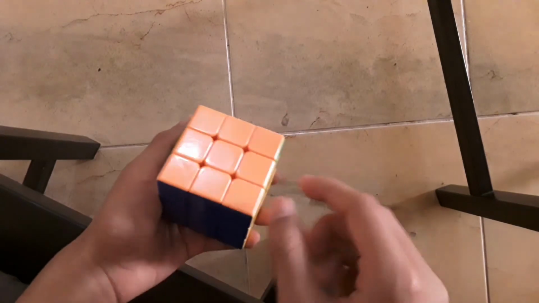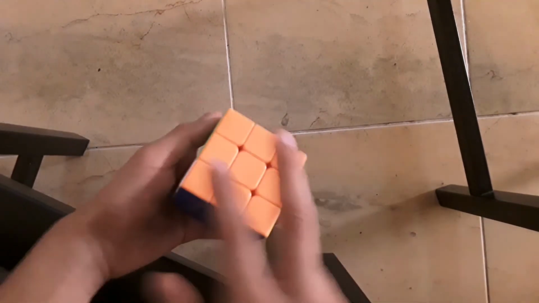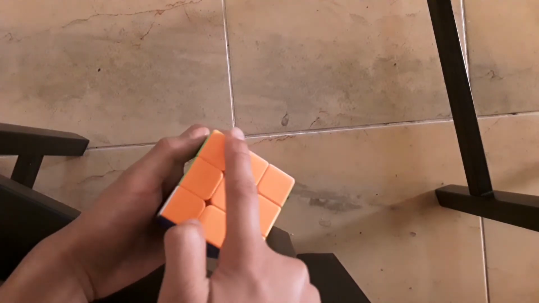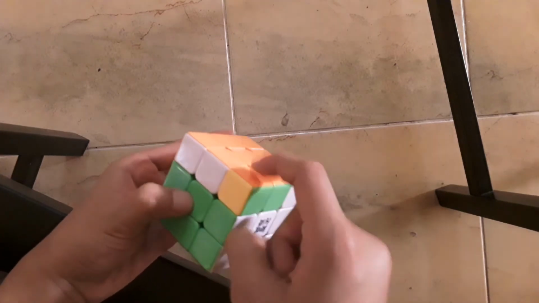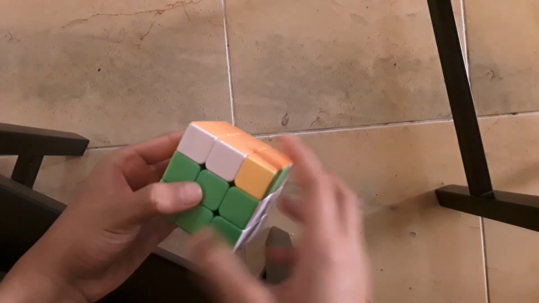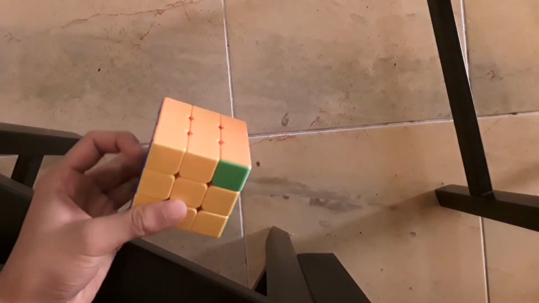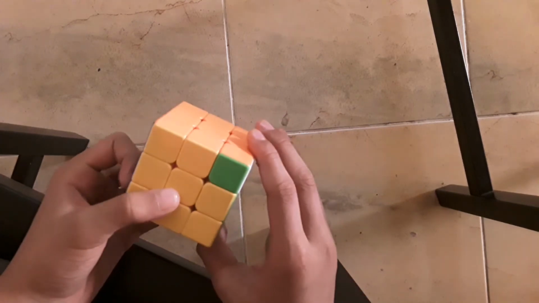So a JA perm is the case where you have to switch these two edges and these two corners. So what you want to do is face it like this. You can do this with any J perm.